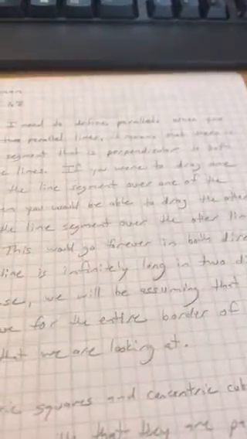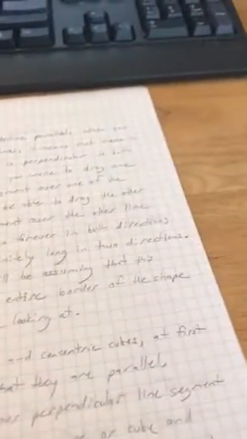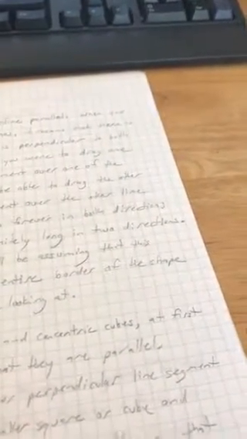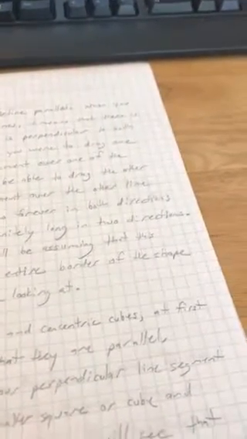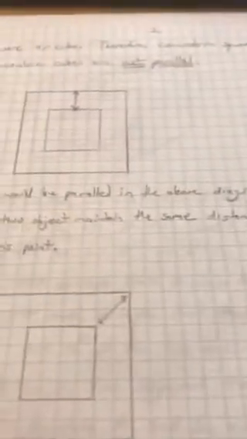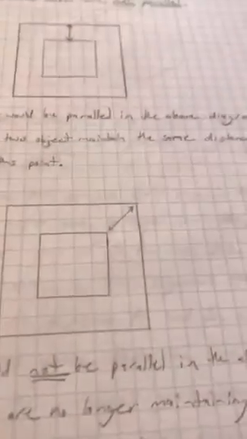So in doing that for 3b, concentric squares and concentric cubes, it may seem at first that they are parallel. However, if you create your line segment and you drag it to the corners of the smaller square or cube, and then you move it around, you'll notice that the line segment is no longer touching the larger square or cube. So here's an example of where it touched. And then here's an example as I move it around, it no longer touches. So as a result, these guys are not parallel.